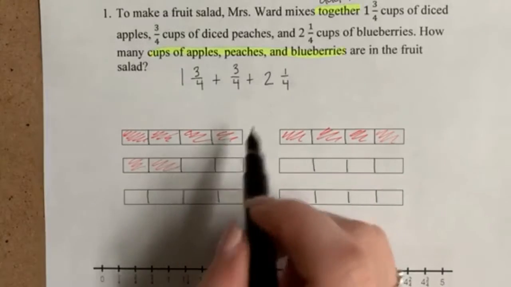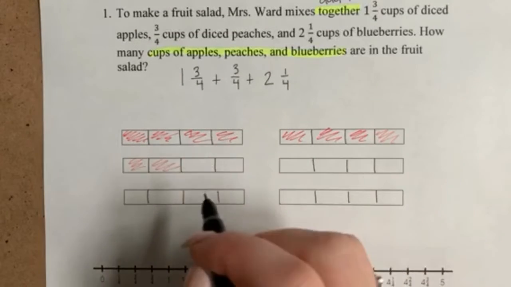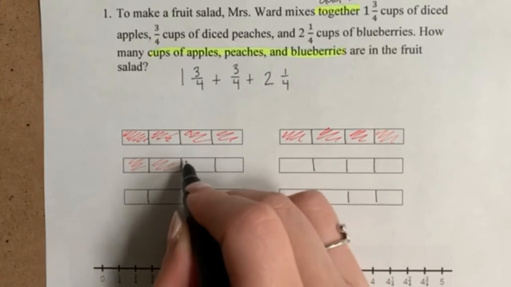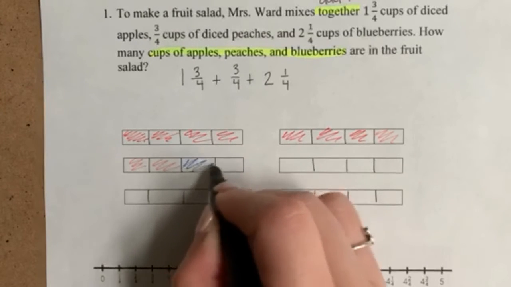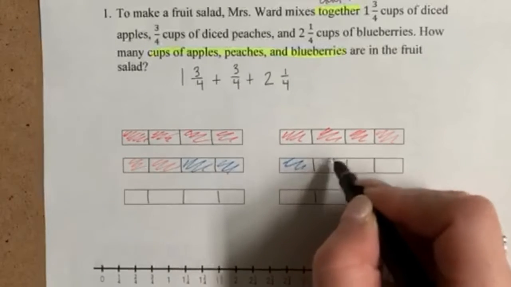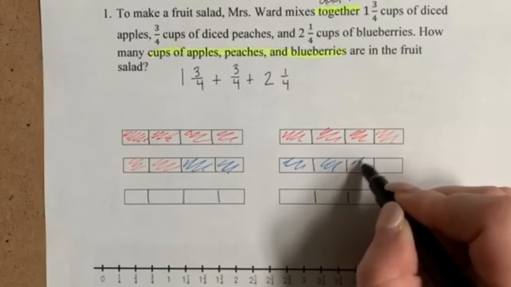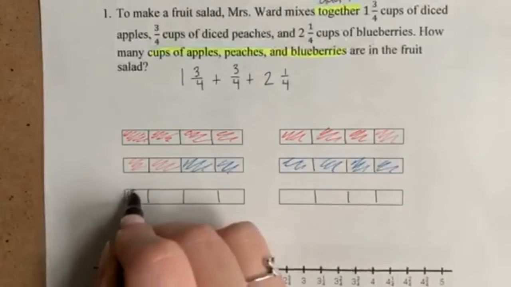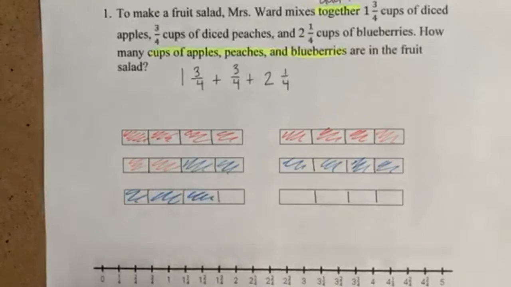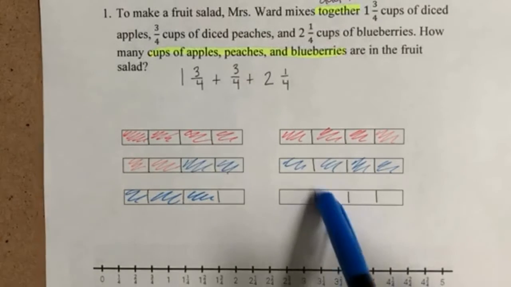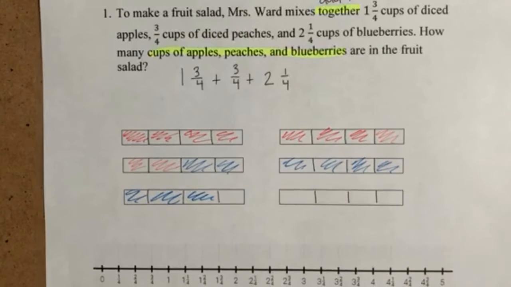And last but not least is our blueberries. So our blueberries, we have 2 wholes that are completely shaded and then 1 extra. So I'm going to start here, and I know that 2 wholes is 1, 2, 3, 4 is 1 whole. The second whole is 1, 2, 3, 4, and my last one is 1/4. There's my 1/4. So I don't even need this fraction strip bar, but that is okay.